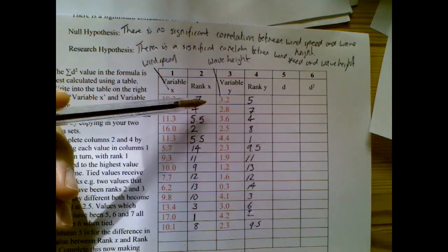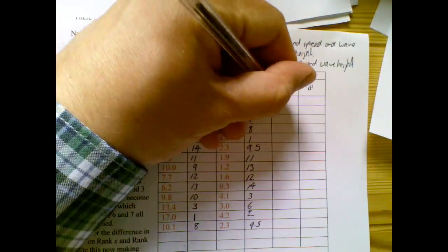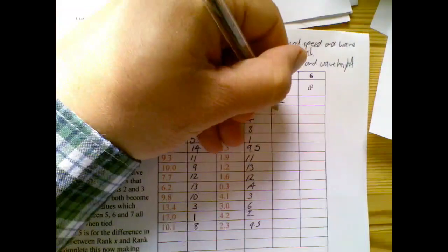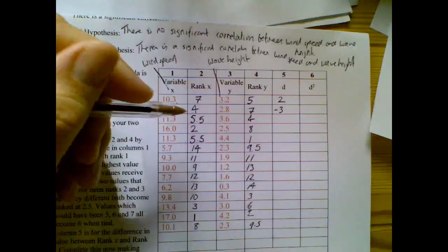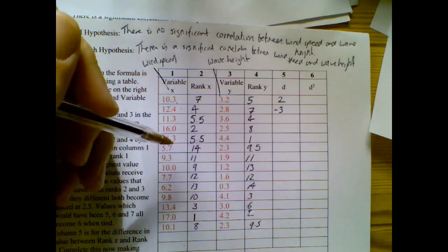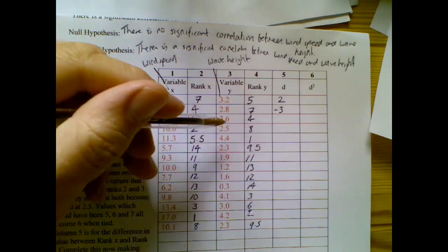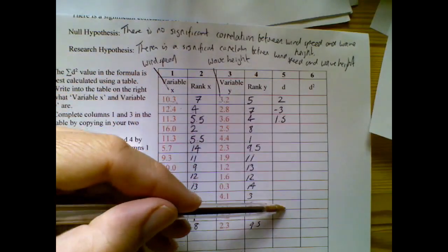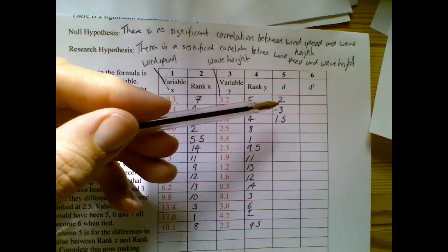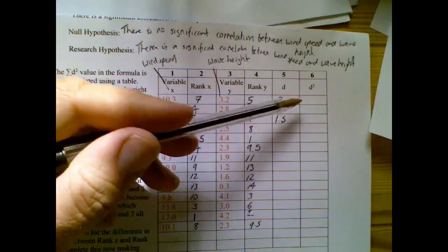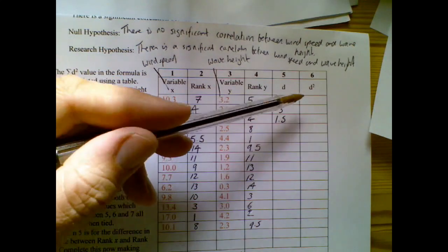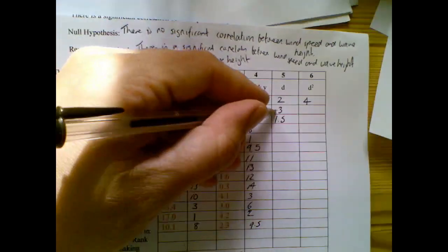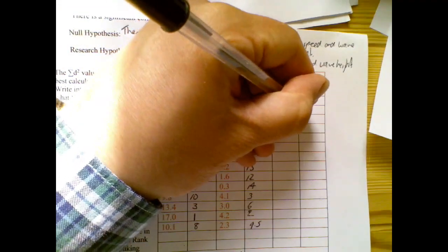So 7 take away 5 is 2. 4 take away 7 is minus 3. 4 take away 5.5 is minus 1.5, and you work your way down the list doing that. Then to fill in the next column, I work out what d squared is. So 2 squared is 4. Minus 3 squared becomes 9.